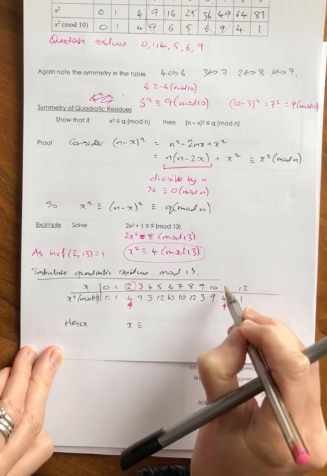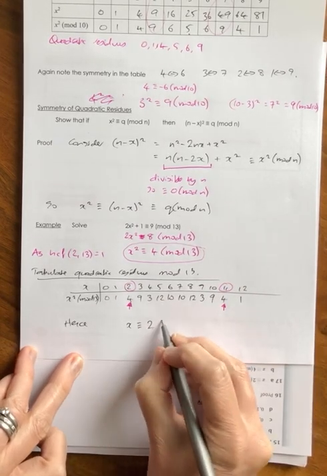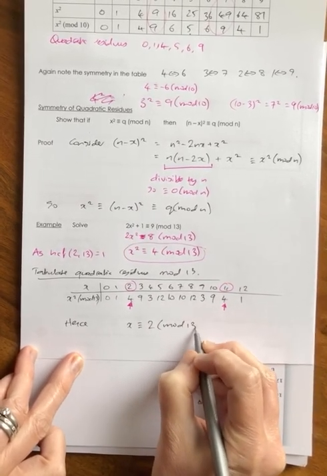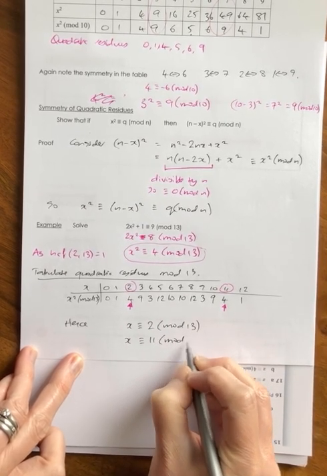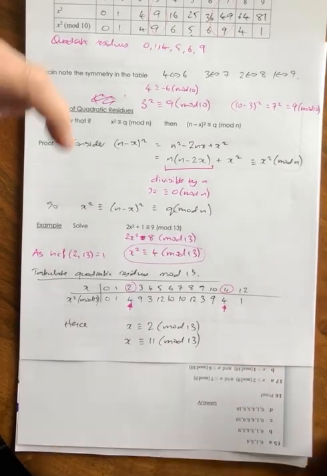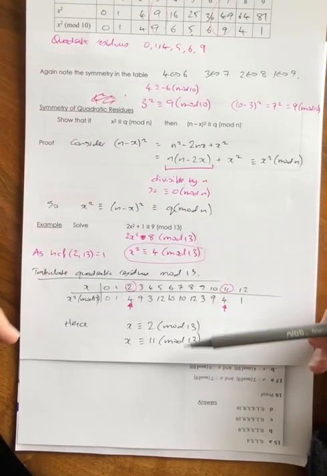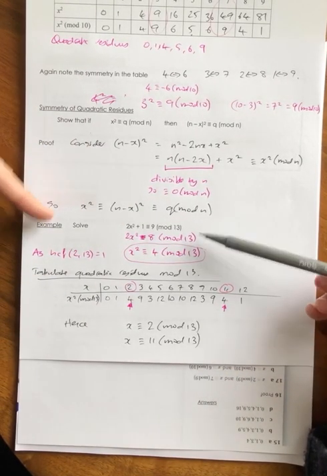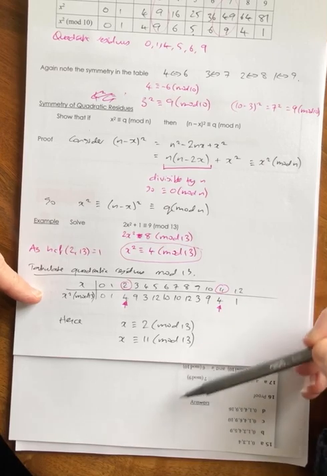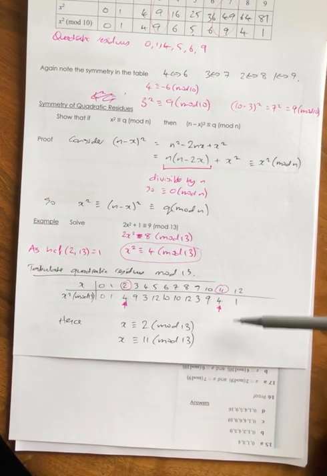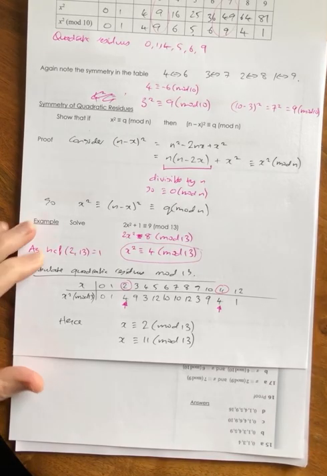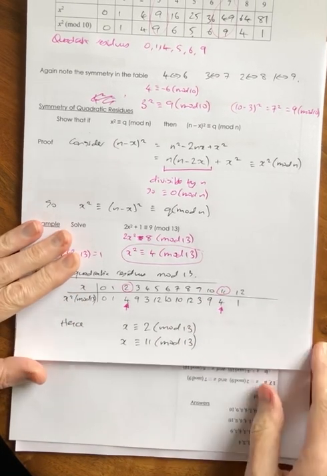So my answers, firstly, 2 mod 13, and secondly, x is congruent to 11 mod 13. There we go. So if you're asked to solve this, you must go through these steps. So you must do the table. I know there are ways of avoiding that. However, please write down your method.